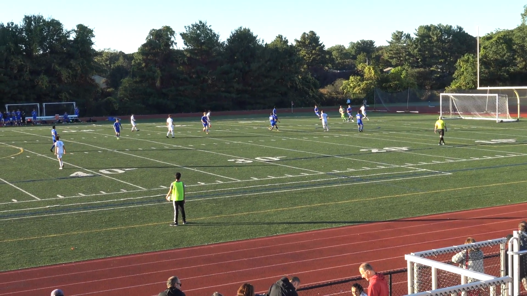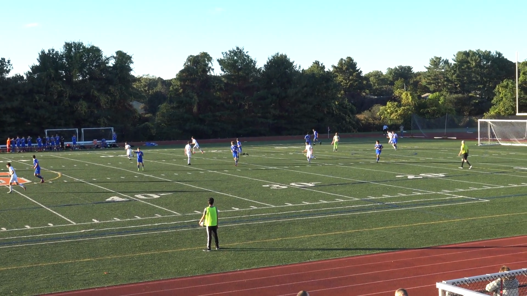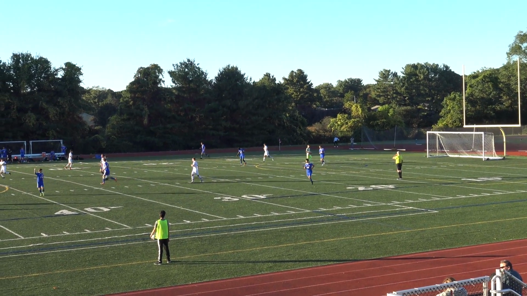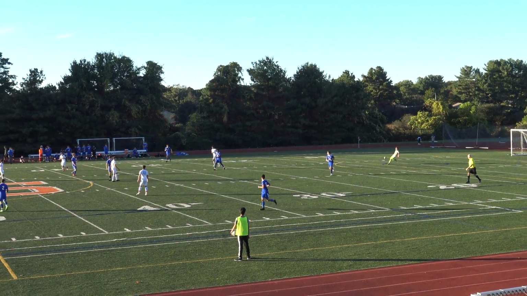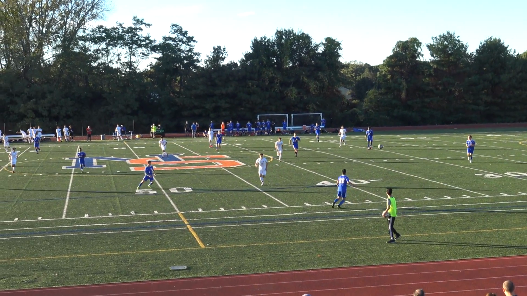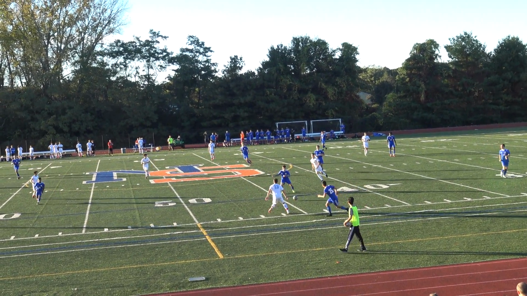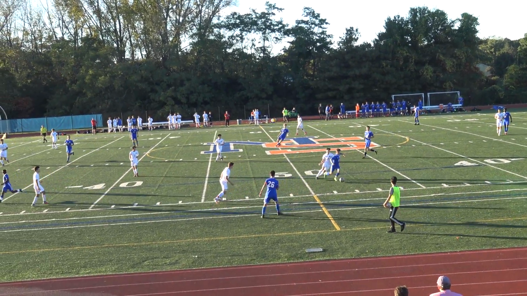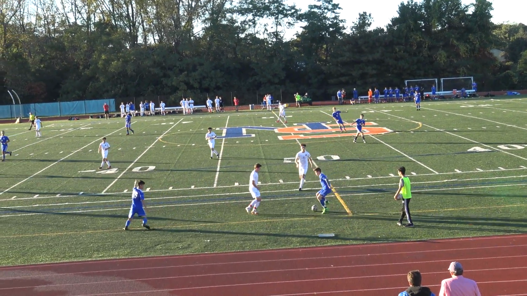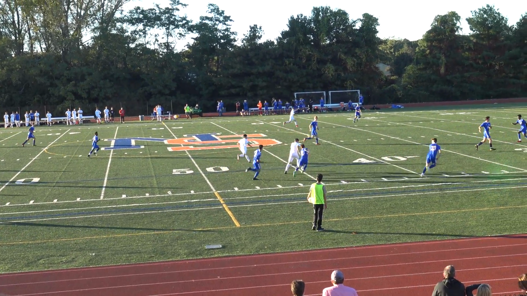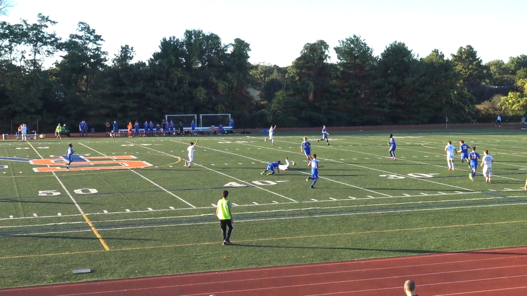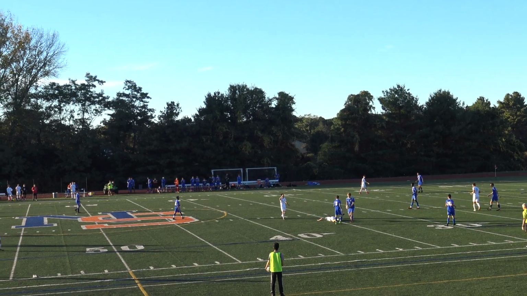Goalie's going to come out. Goalie to this side to 26. 26 sends it to 2. That's Dennis. 2 to the side. Gets taken away by Eric. Oh goodness, that's a foul.